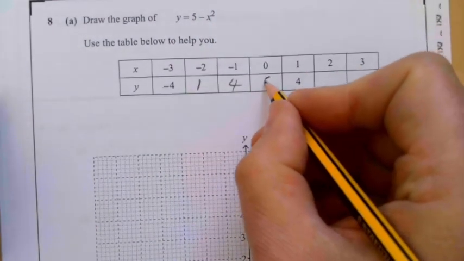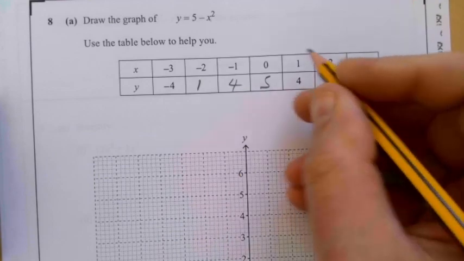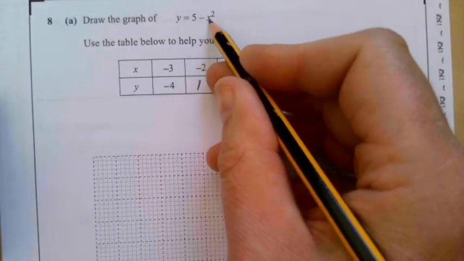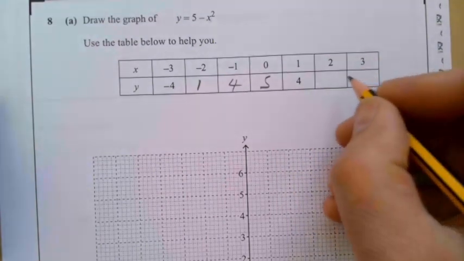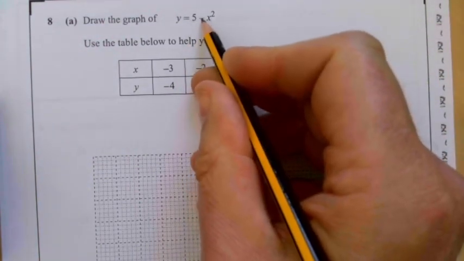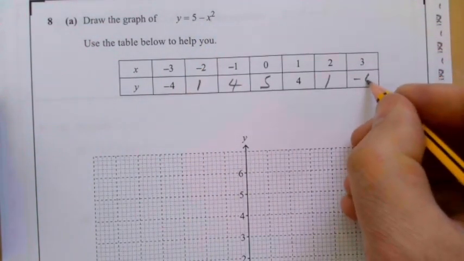Sub in 0, I get 5. Substitute in the number 2. 5 take away 2 squared was 4, so 5 take away 4 is 1. And 5 take away 9 then is minus 4.